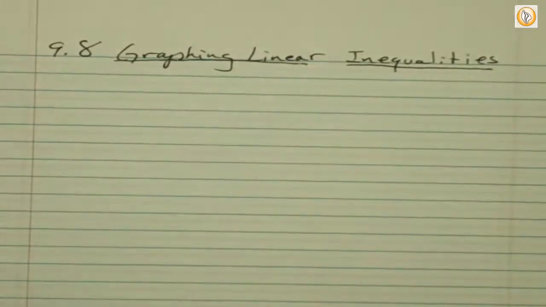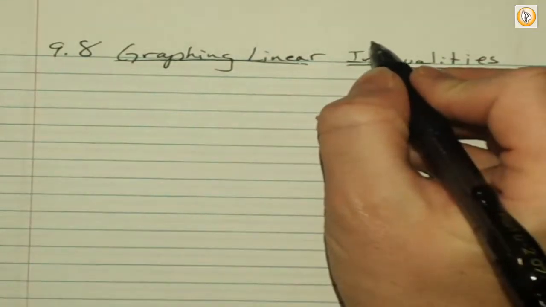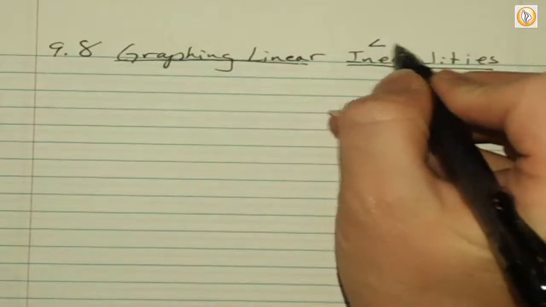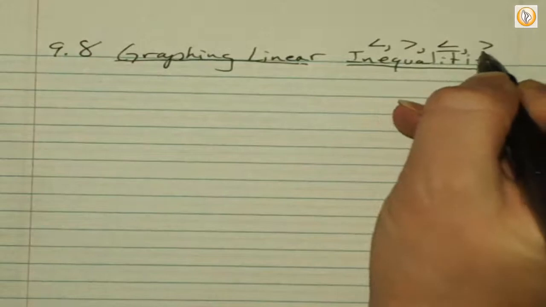Raise your hand if you can tell me what an inequality is. It's the ones where you have the greater than sign, the less than sign, or the greater than or equal to, or the less than or equal to. No, you're right. It's these things right here.